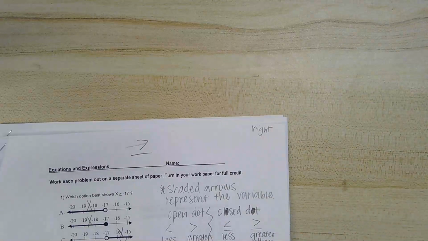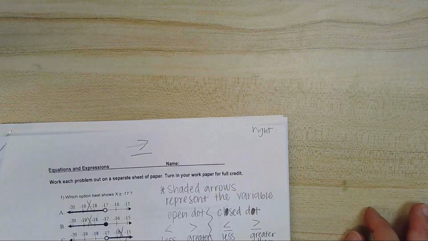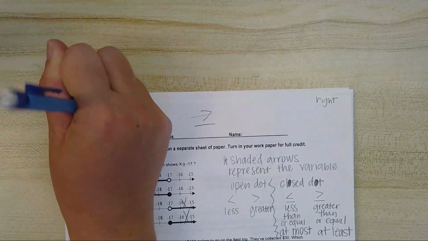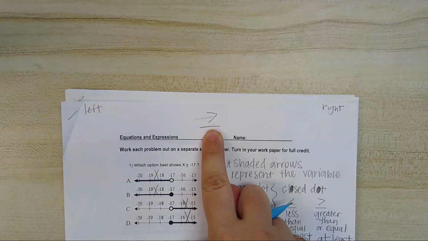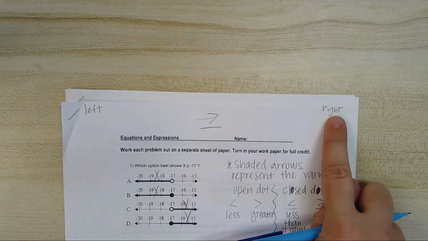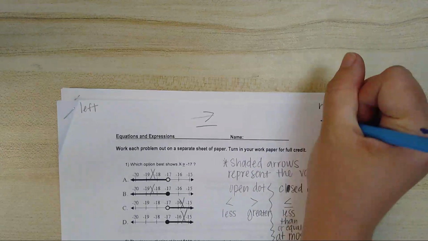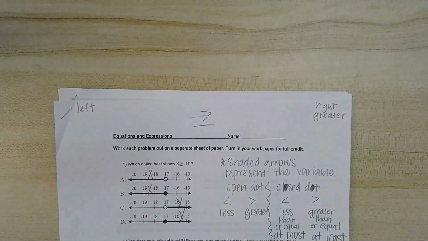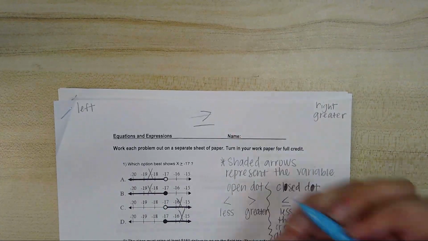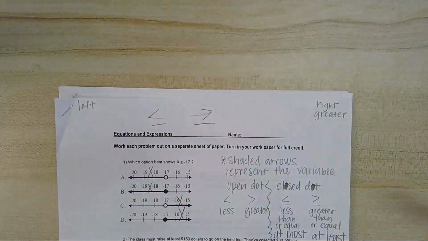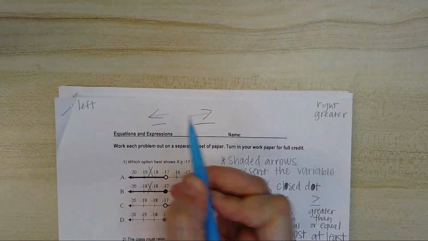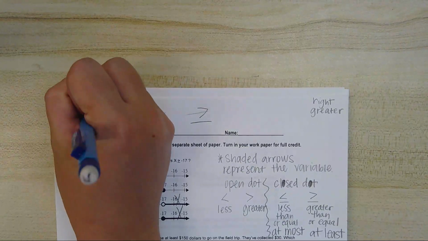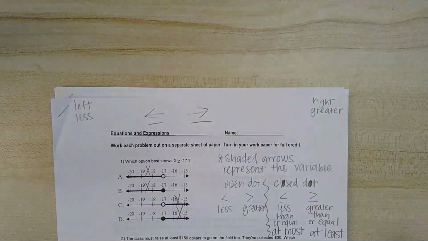Every single piece of scratch paper you get, you need to write which way that inequality is pointing. If I write this inequality, that's less or equal. Which way is it pointing if I'm making an arrow? Left. And it represents less.